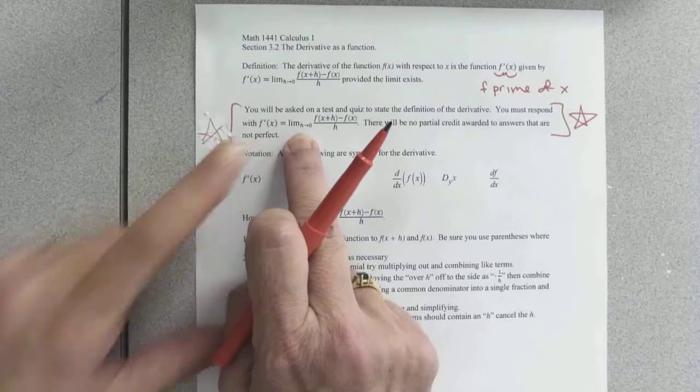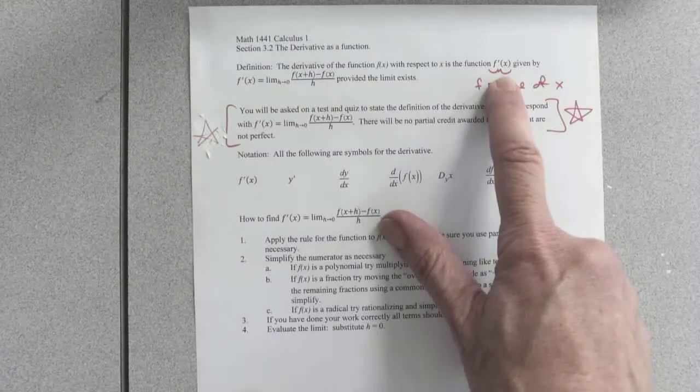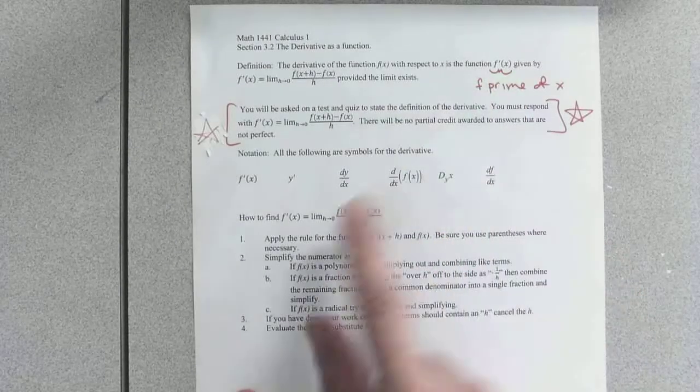And notice it's h goes to 0. The most common mistake, other than people not knowing it, is that people put x approaches 0. The variable for the limit is h. And this bothers some students that you have two letters there, x and h, but we will get used to it. So there was one notation for the derivative, f prime of x.